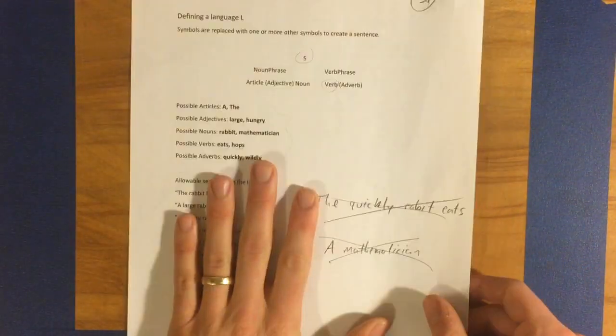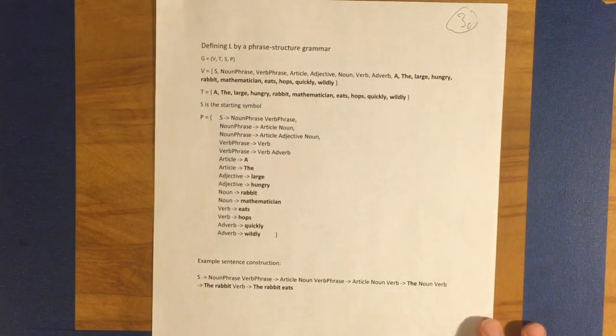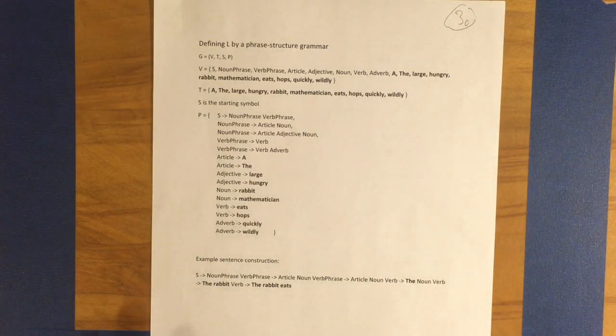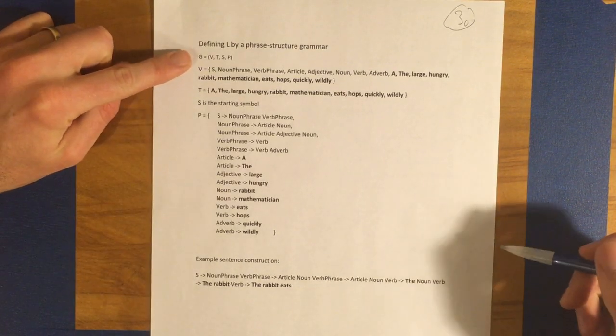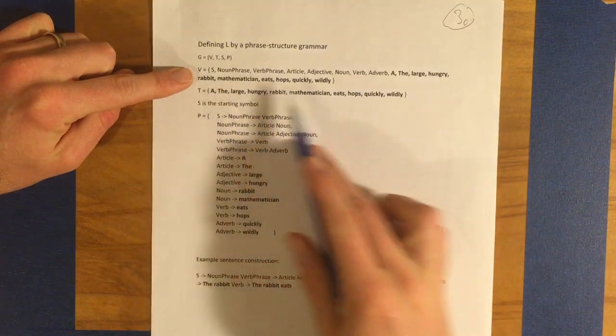Let's now go back to our document here. I'm going to flip this over. So here is basically the same language, but now defined using the vocabulary and using the formal definition. So we have our G is V, T, S, P, where V equals this set.